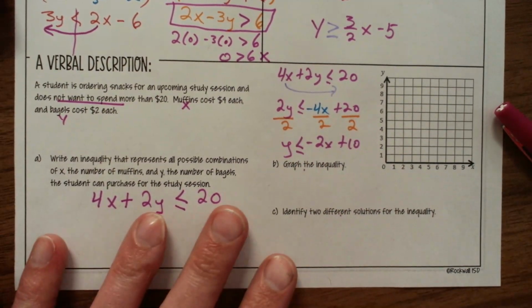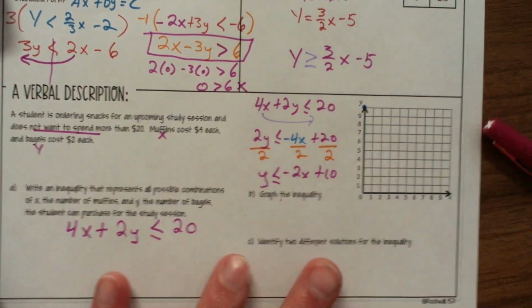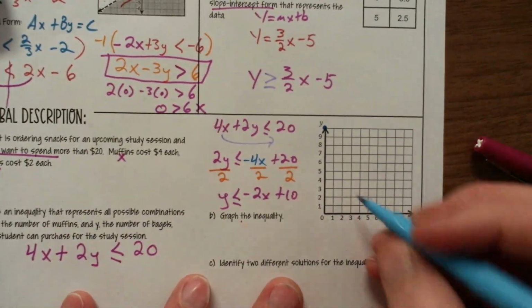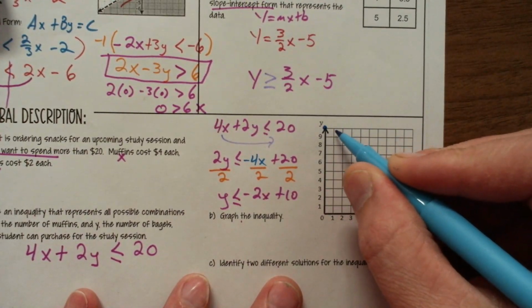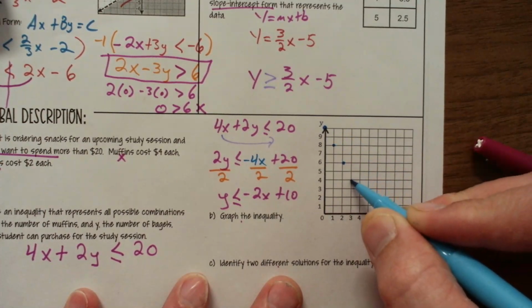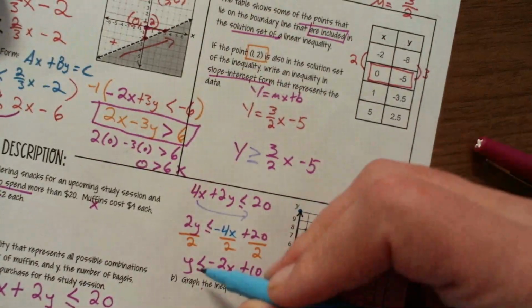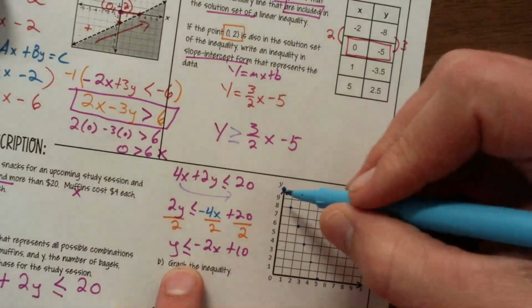So let's go ahead and graph this. It is right here, starts at 10 and goes down by 2 every single time. So over 1, down 2, over 1, down 2, over 1, down 2, over 1, down 2, over 1, down 2. Because it is an equal to, this is a solid line.